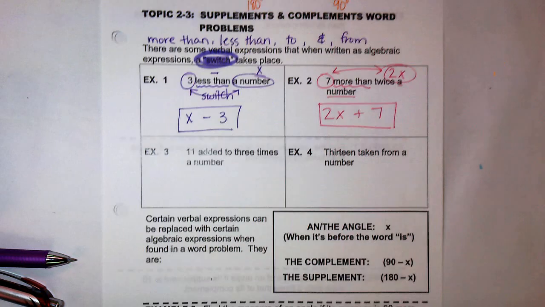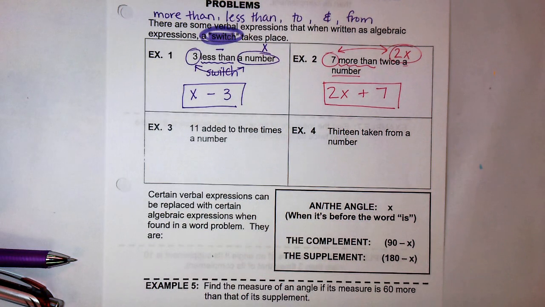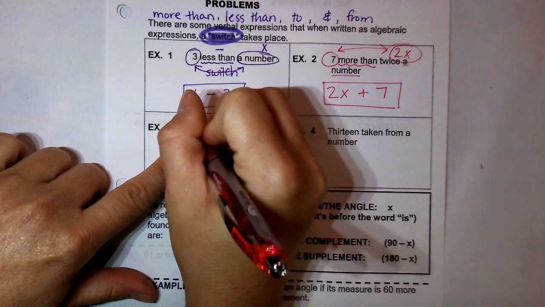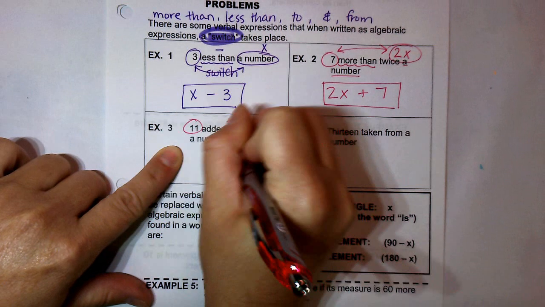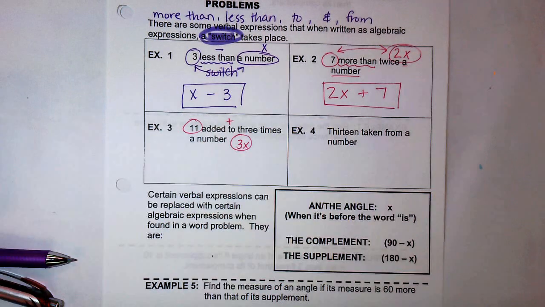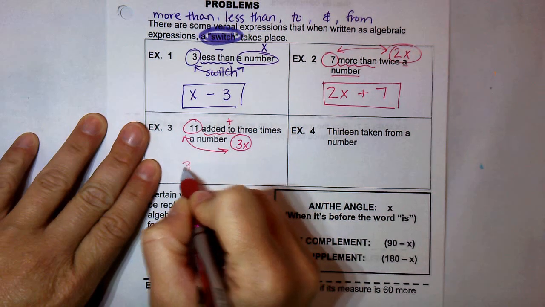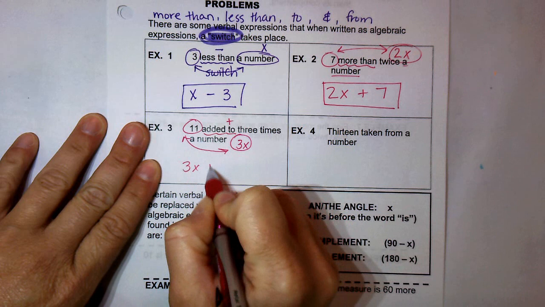All right. 11 added to 3 times a number. What is 3 times a number? Good. And then 11 and 3x have to switch. So 3x plus 11.